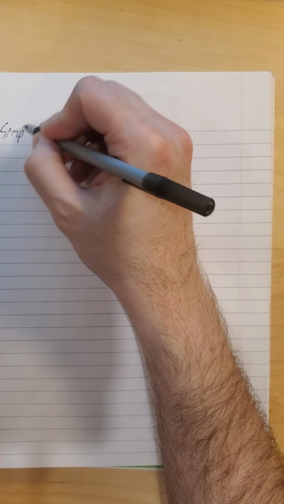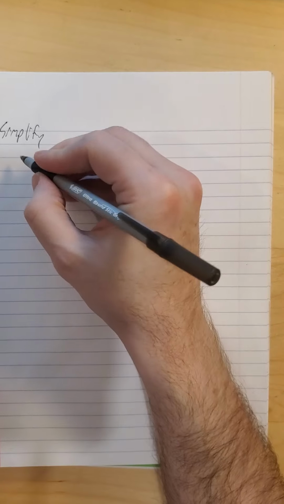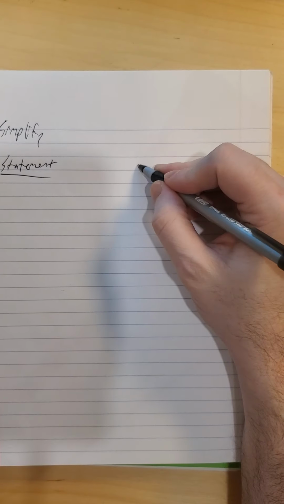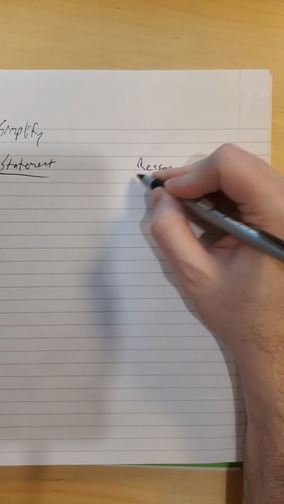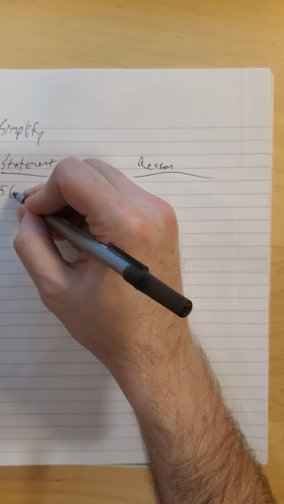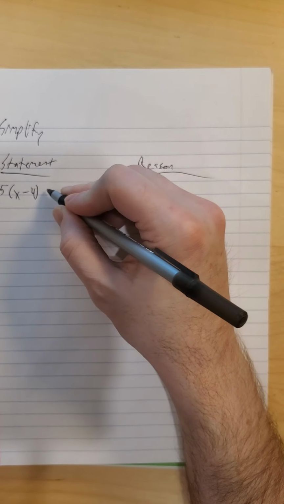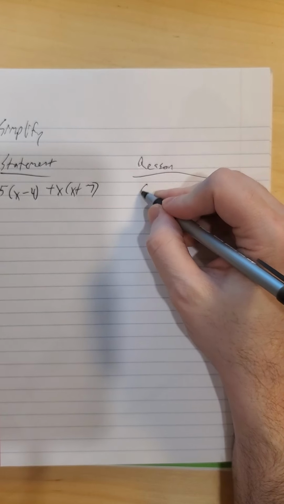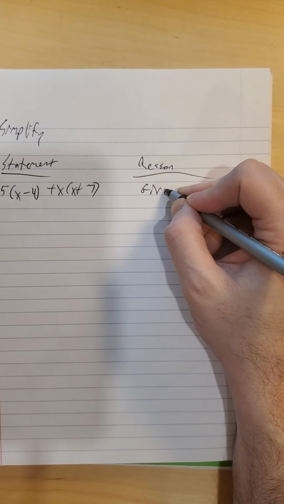So sometimes they'll give us the instructions that they want us to simplify. Let's see, we'll just have that as our given.